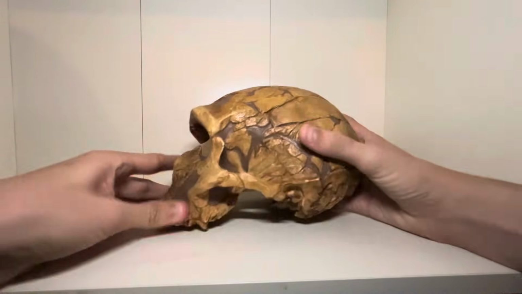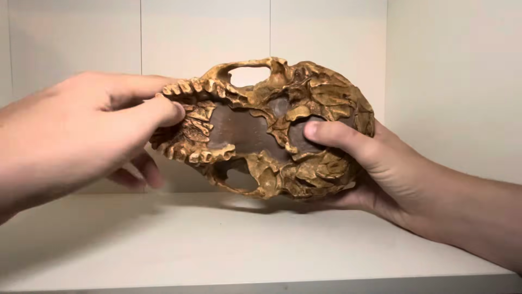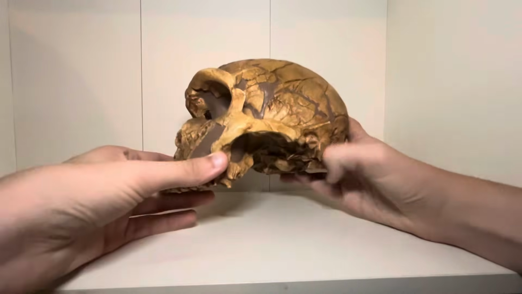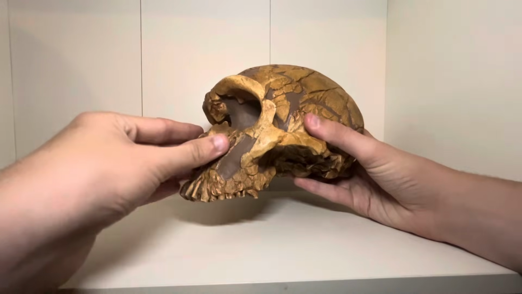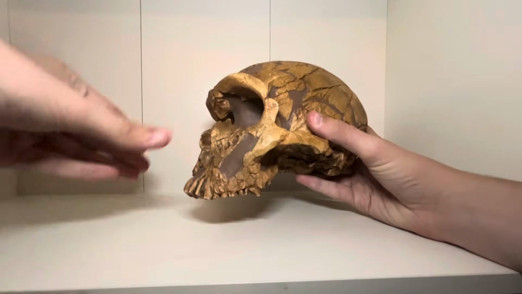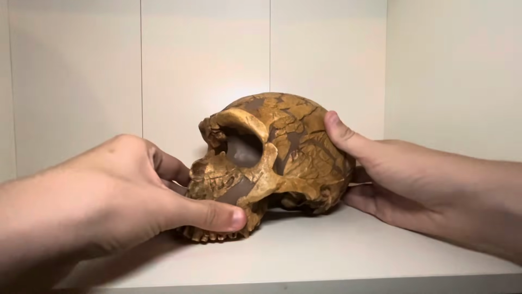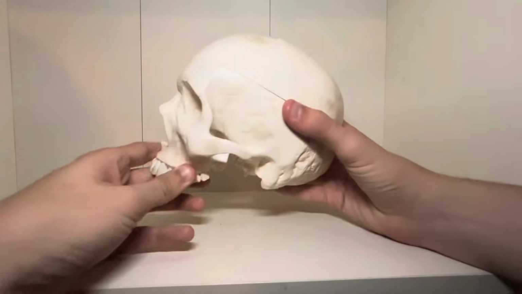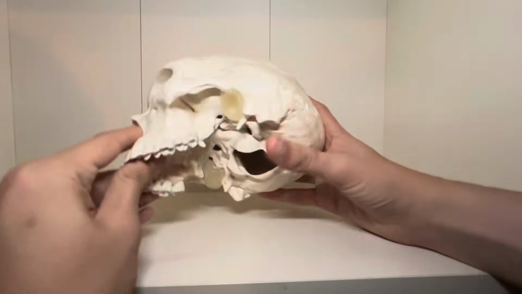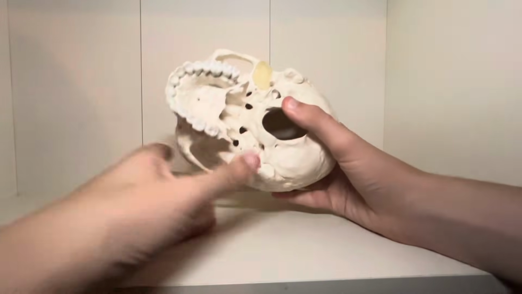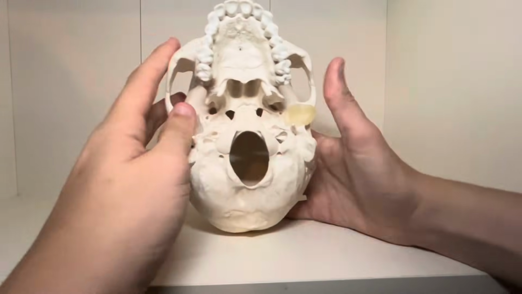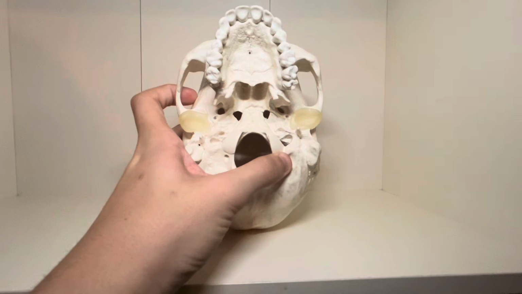This, along with the midfacial prognathism, makes it appear almost as if the face of a Neanderthal was grabbed from the front and stretched and pulled forward. While the human face is small and tucked underneath the skull, with straight projecting and small zygomatic bones.